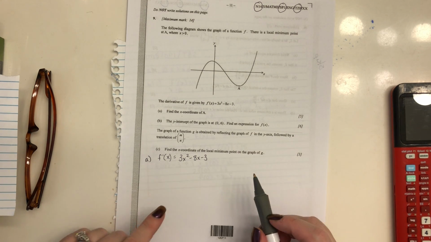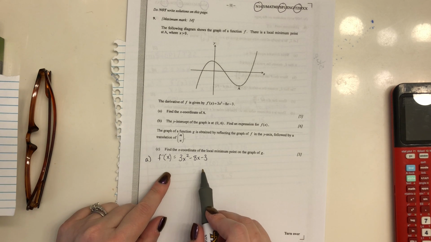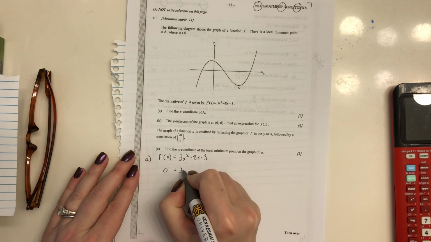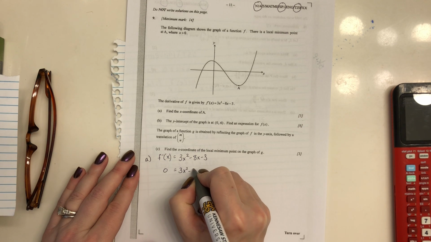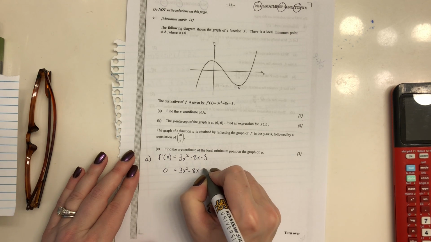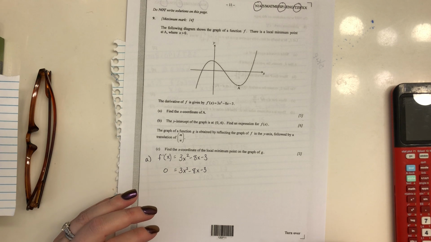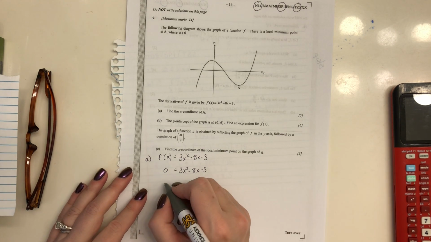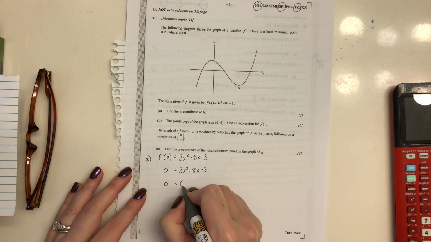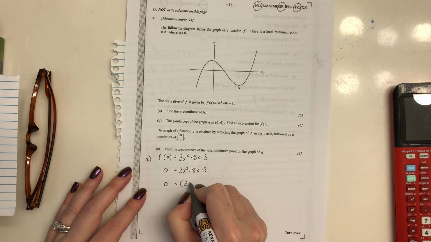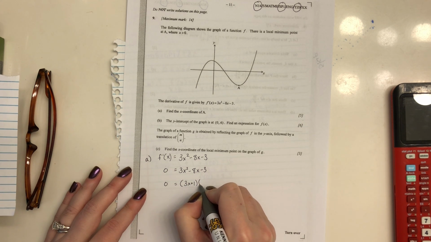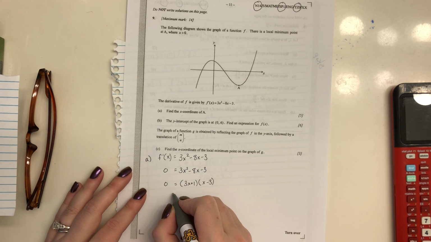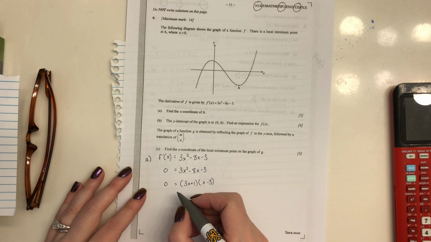All right, so I need to solve this function. I'm going to set it equal to 0 and solve it. There's a couple of different approaches. It turns out it does factor, but you could always use the quadratic formula that is on your formula sheet. It just takes a little longer. So I'm just going to go ahead and factor it. Once I have my factors, I'm going to set them equal to 0 and solve them.